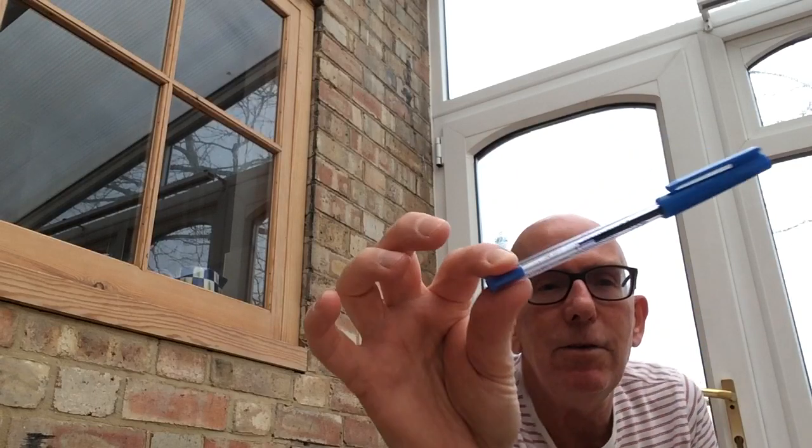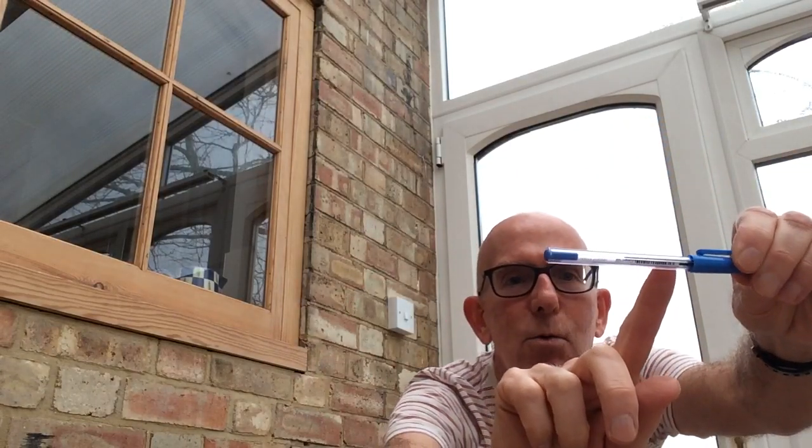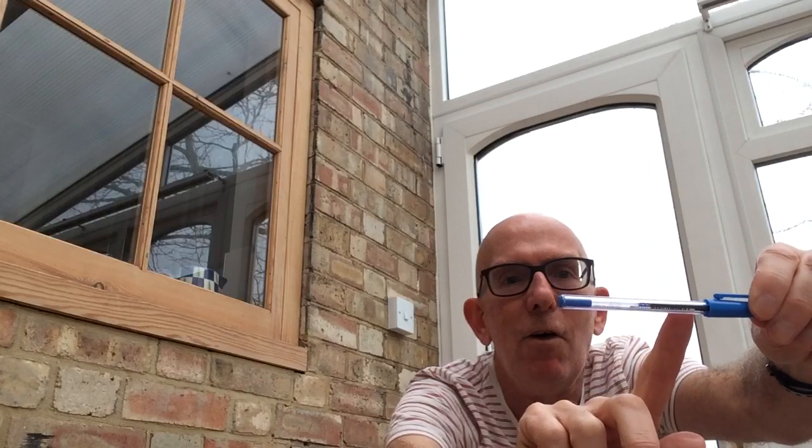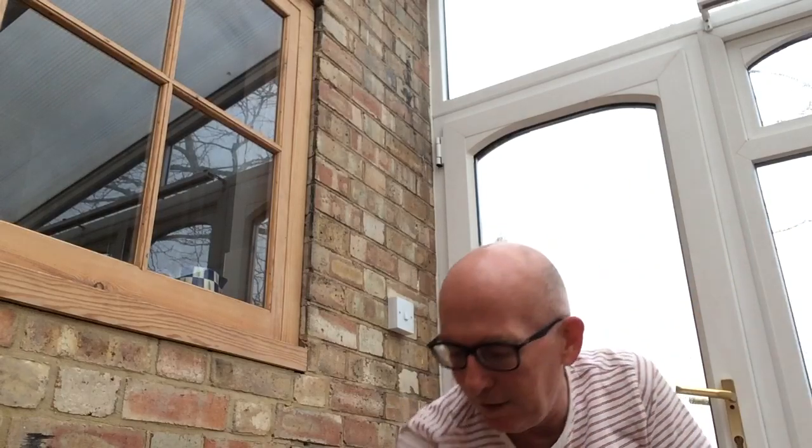I then asked you: the liquid inside a pen, beginning with I. If you look at my pen very carefully inside, you can see the blue, and the answer was ink. So we've got ink inside.